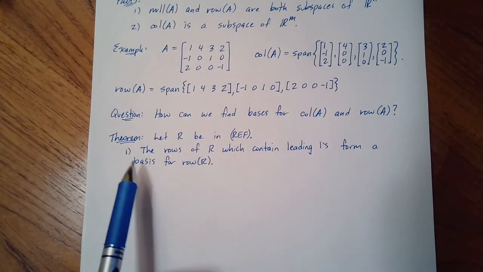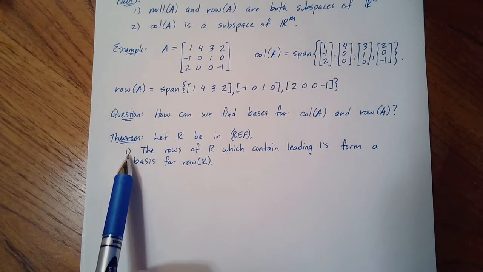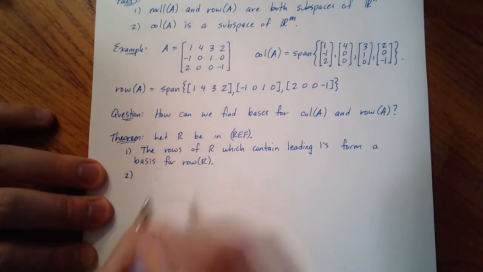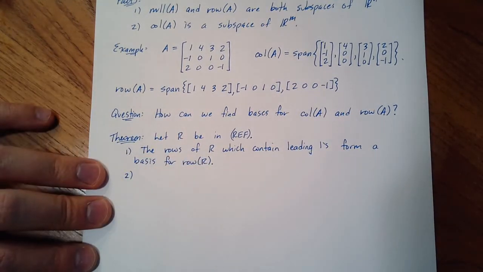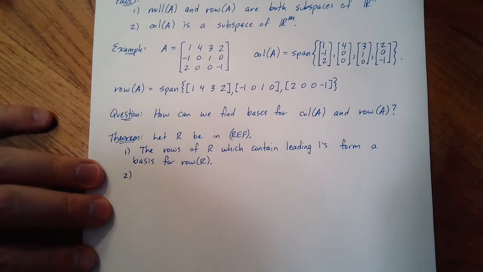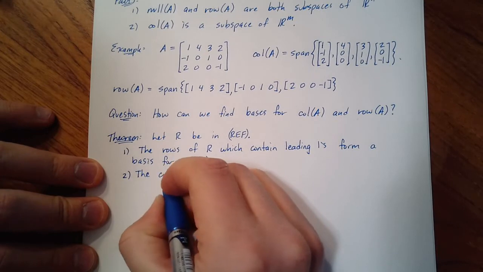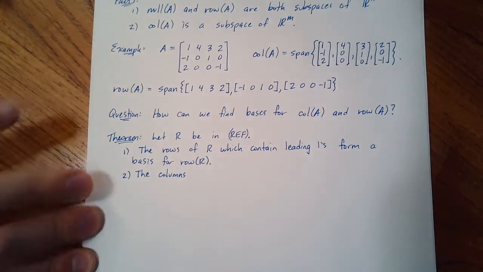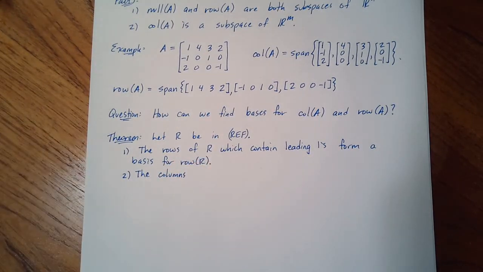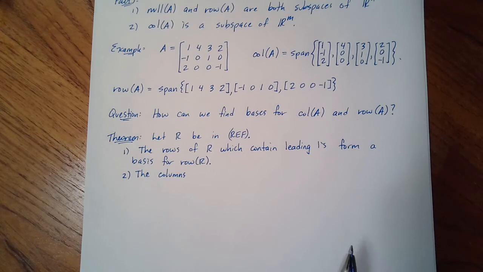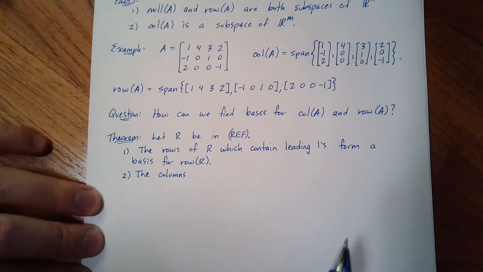But if you write it this way, it just matches up so much better with the other statement, and it's easier to see the duality between rows and columns and how they relate. But the columns of R, if I asked you right now to guess what a basis for the column space is, you'd very likely get it if you just used the first statement as a guide and just assumed that the same pattern worked for columns. You'd end up being correct.